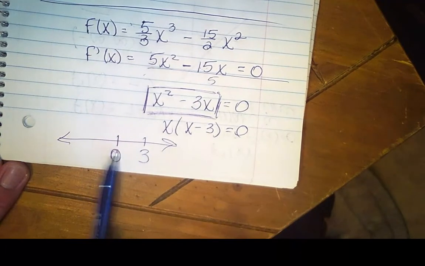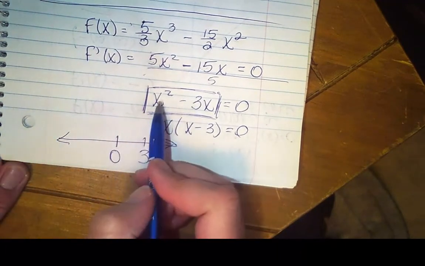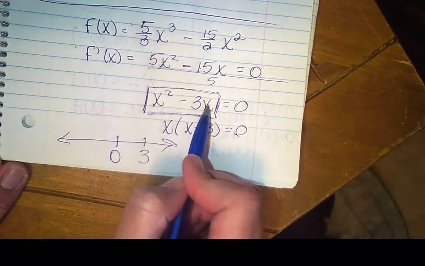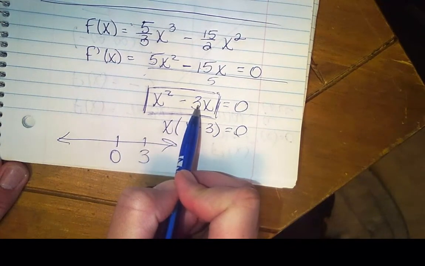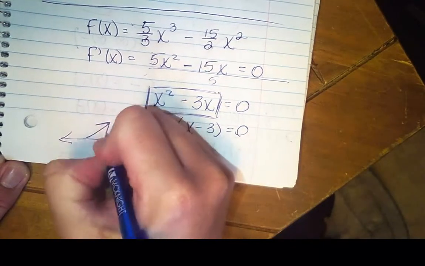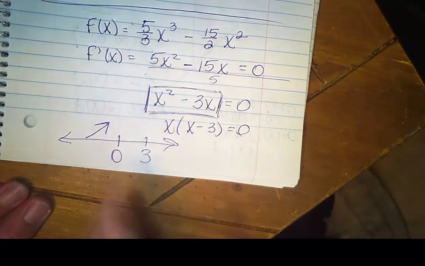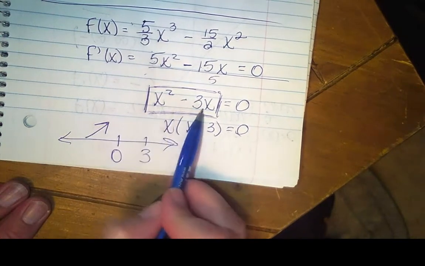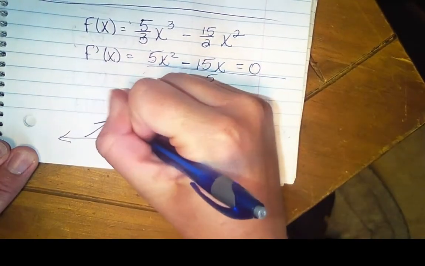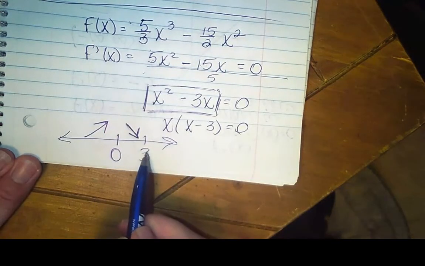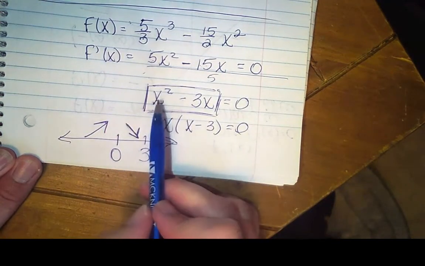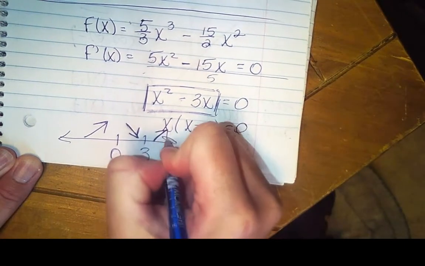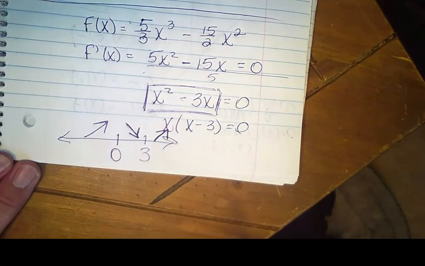So a fabulous number to the left of 0, let's do negative 10. So negative 10 squared is 100, minus 3 times negative 10 is going to be plus 30. So that gives me positive. Okay, a number between 0 and 3, let's do 1. So 1 minus 3 is negative. And a number after 3, let's just do 10. So 10 squared is 100, minus 30 is still positive. And now you've drawn your intervals.